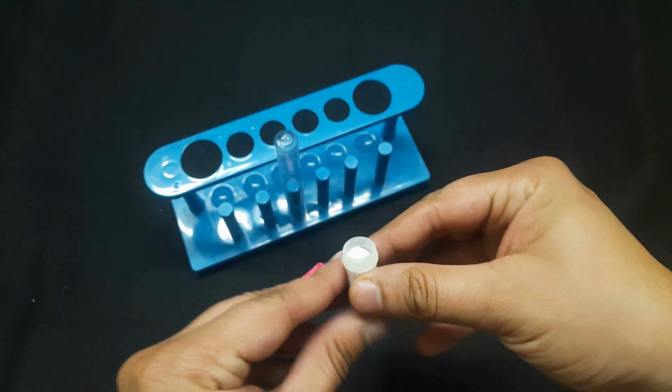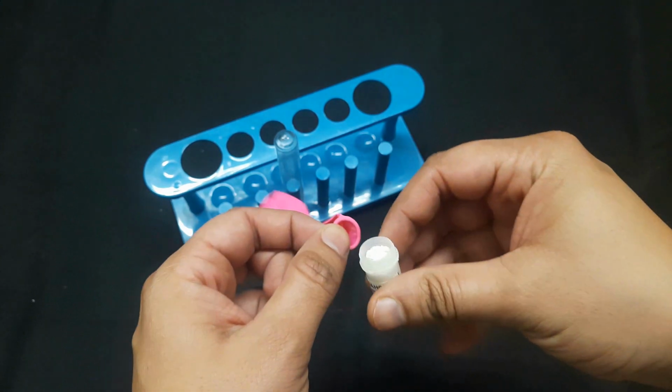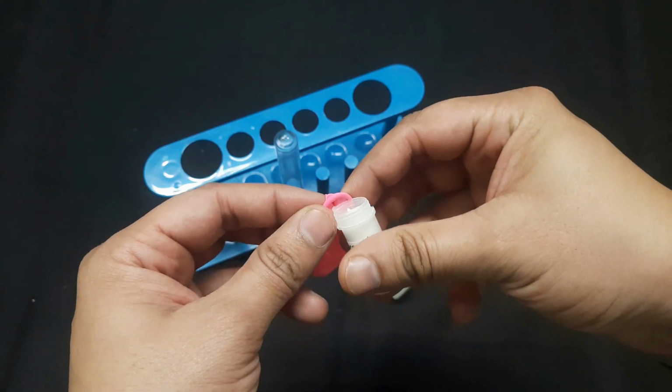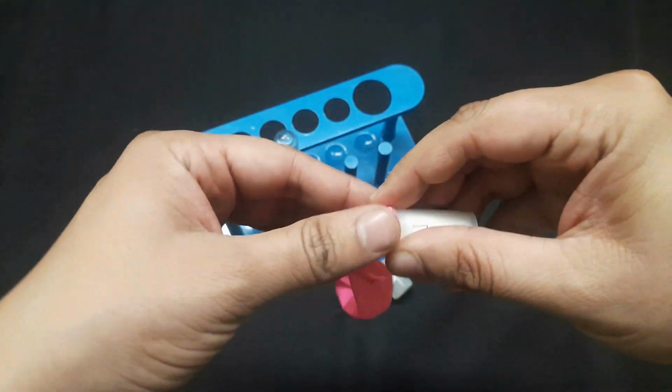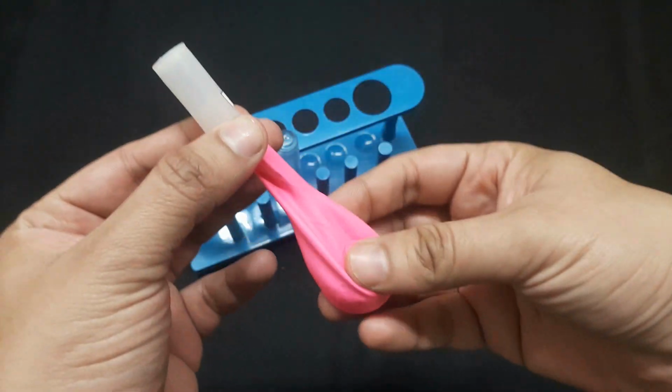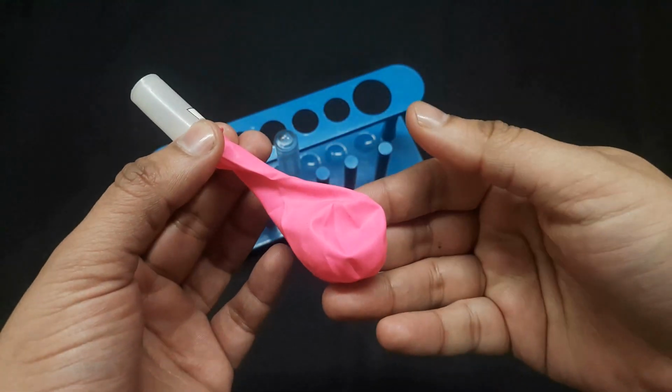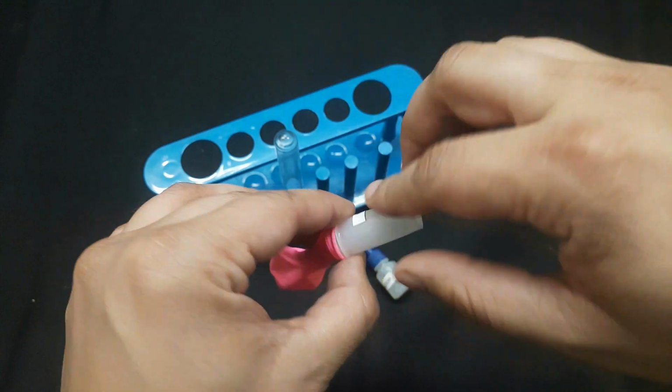Now put it inside the balloon, and you can tap it so that the baking powder is in the balloon.